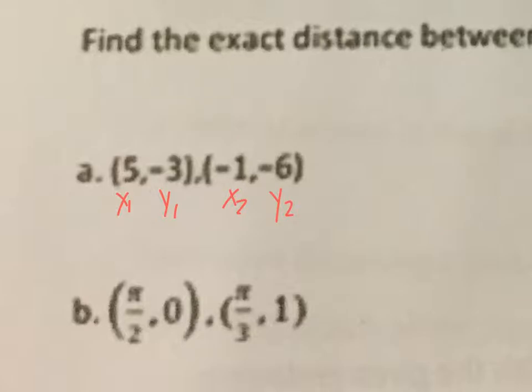So make sure that if you call this x1, don't call this y2. Now, it probably won't matter for the distance formula because you square it and it goes to positive anyways. But that can mess it up, like when you're doing the slope formula. People mess that up. I don't know why, but it happens.